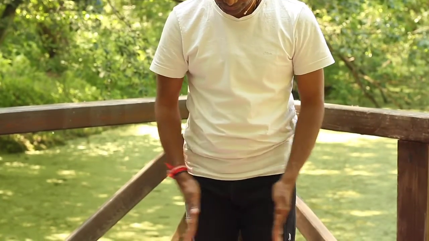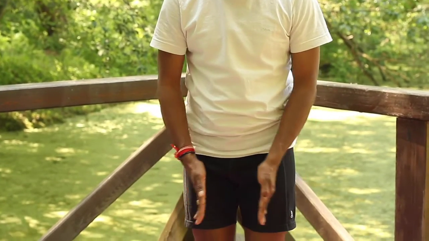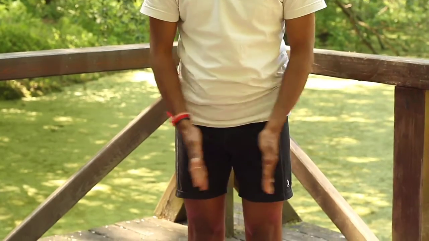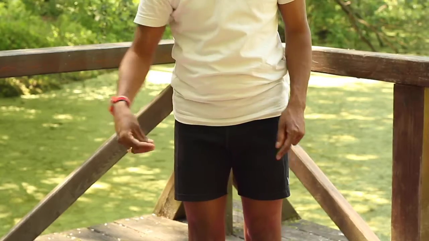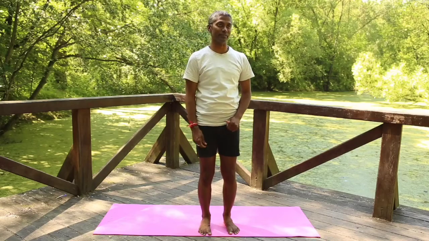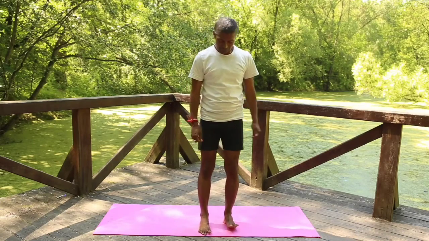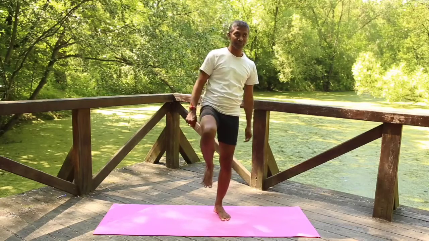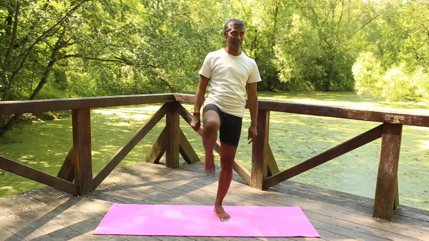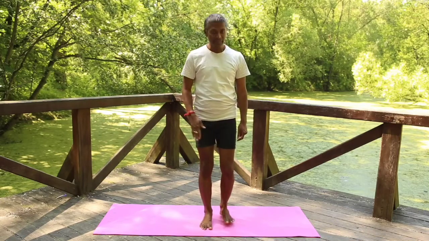You see, I'm making them move closer. This movement helps to tense and activate these outer muscles. Okay. So next one, bending the knee. This is bending and this is extension. Bending, extension.